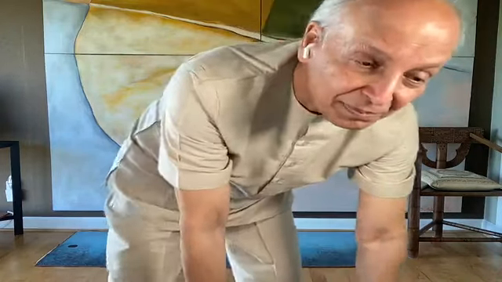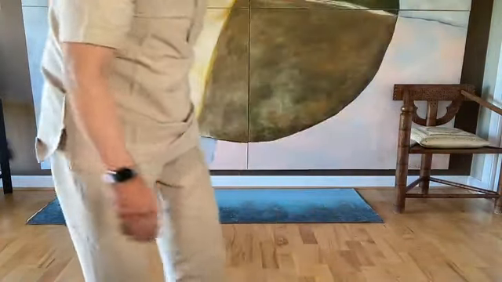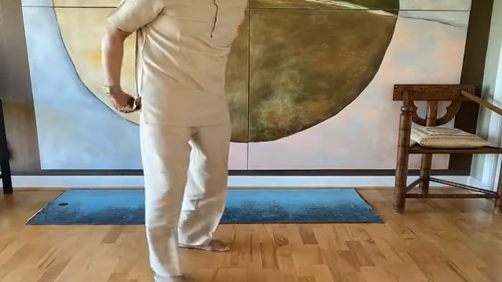Savasana, your relaxation techniques, instant relaxation technique, quick relaxation technique.